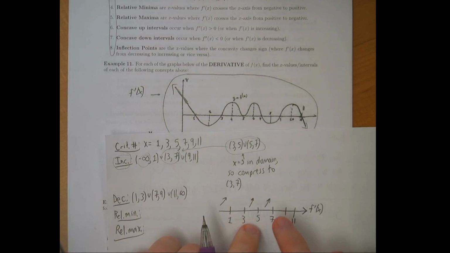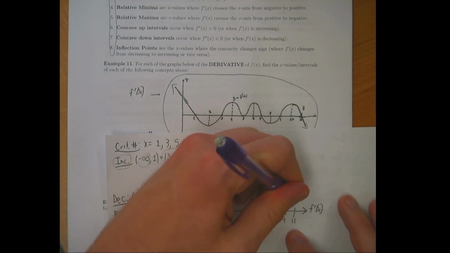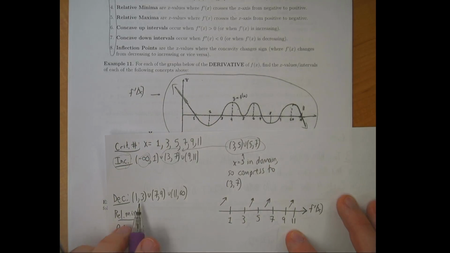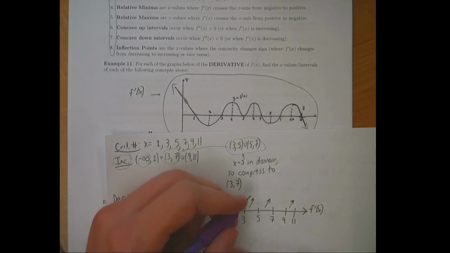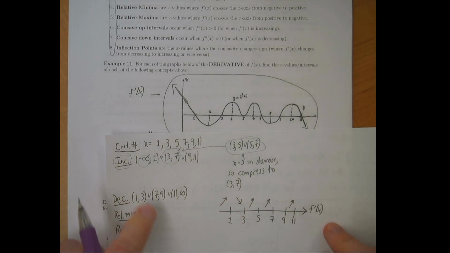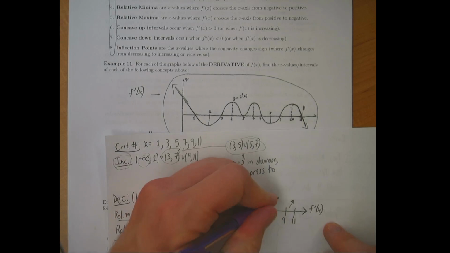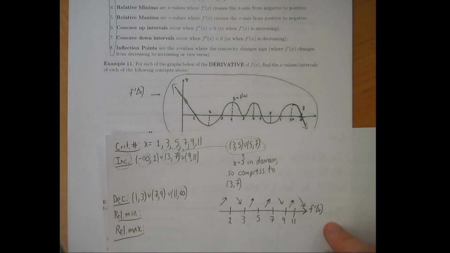So increasing for these northeast pointing arrows, for these two. And then 9 to 11, we have increasing here. And then for decreasing, we have 1 to 3, so southeast pointing arrow. 7 to 9. And then 11 to infinity. Okay?